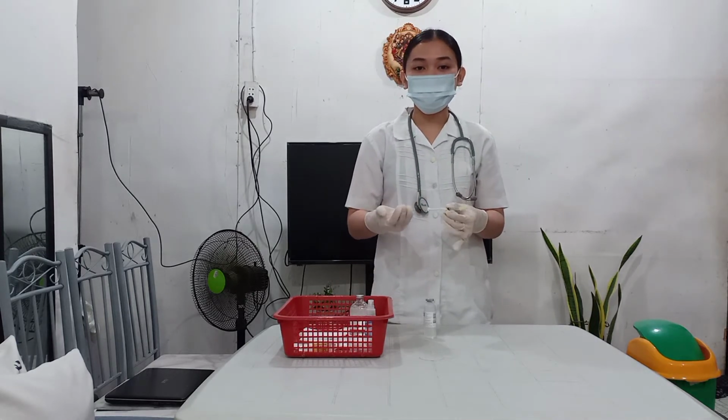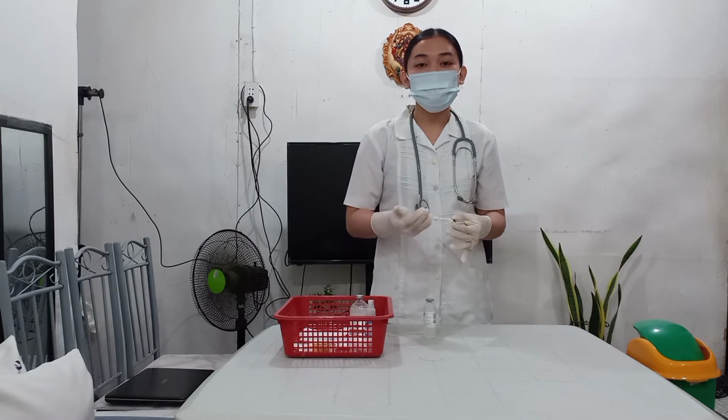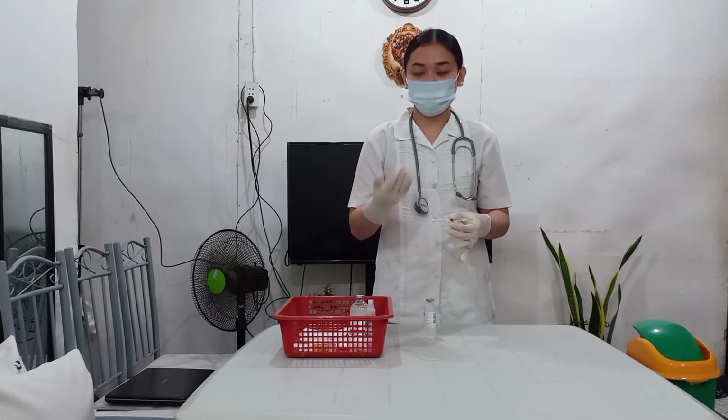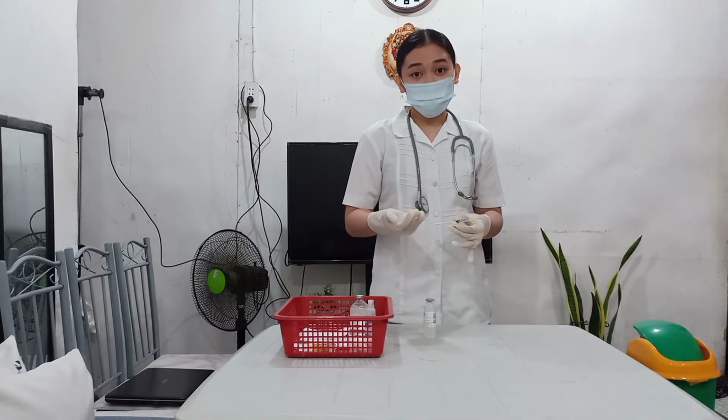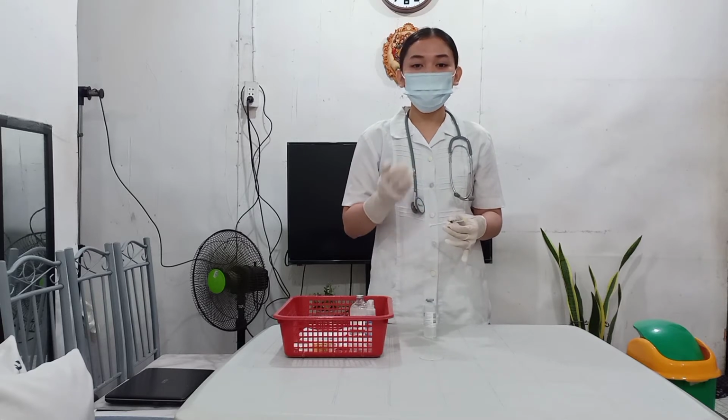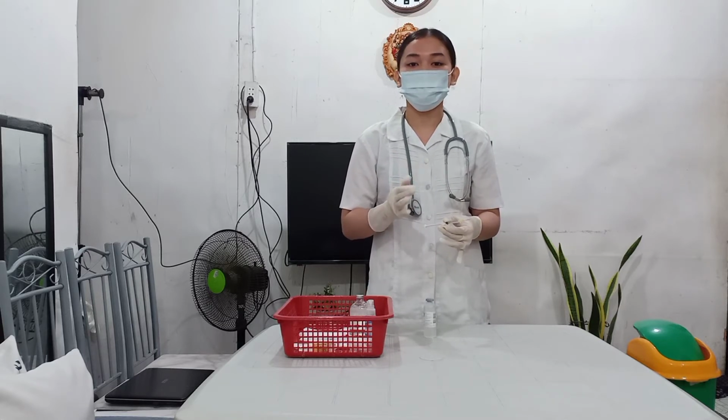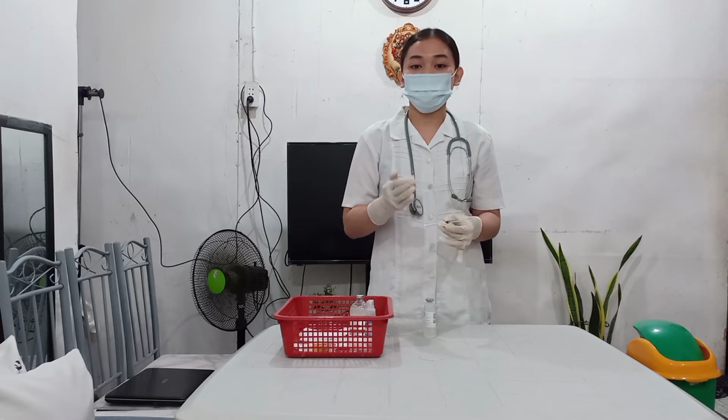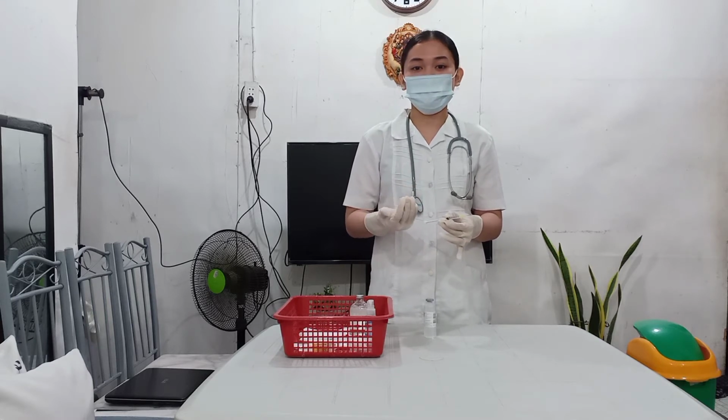Next is to dispose of the filter needle by placing it in a sharps container. The safe use and disposal of sharps will reduce the risk of injury and the acquisition of blood-borne viruses to both staff and patients.